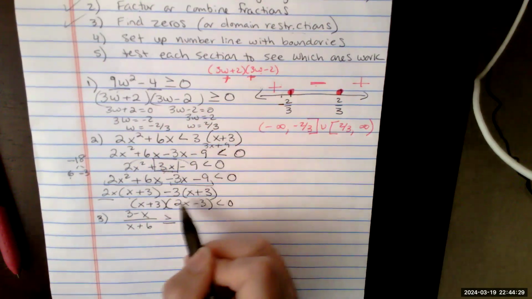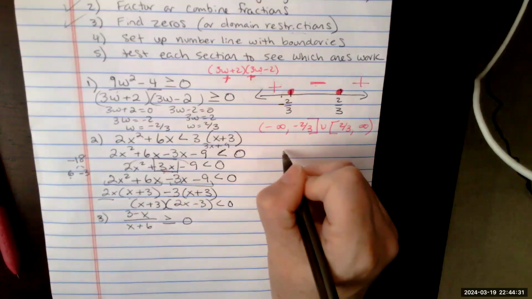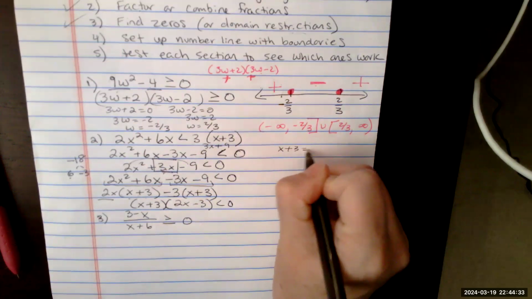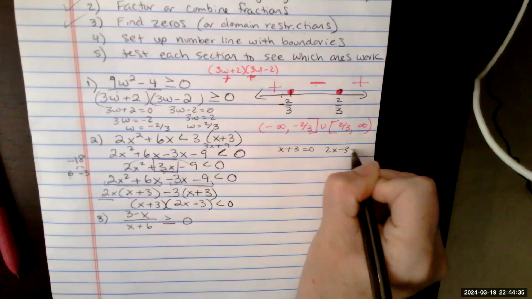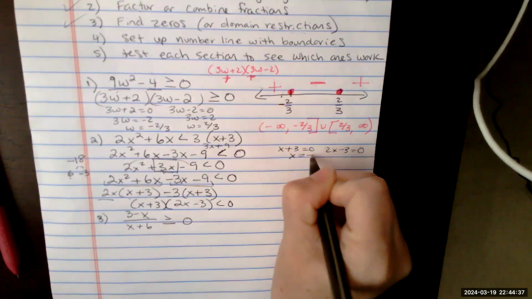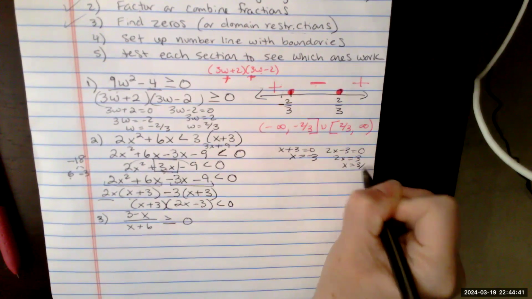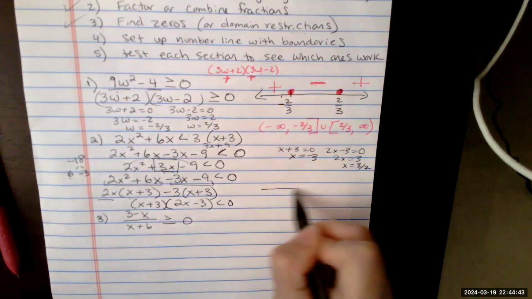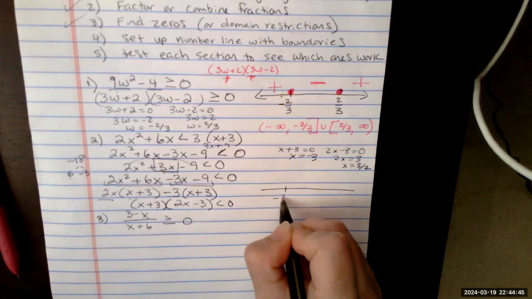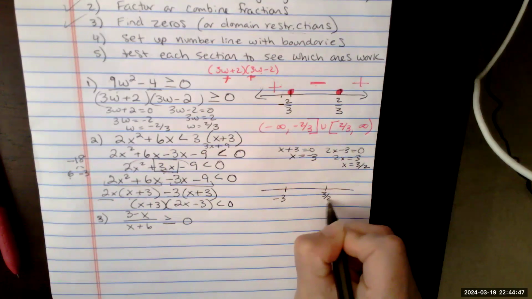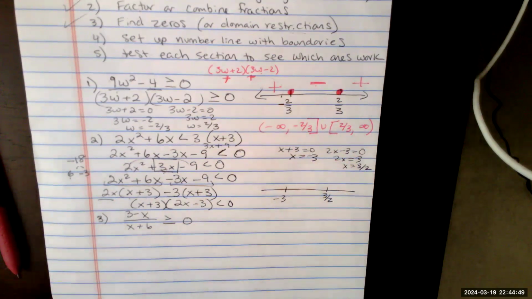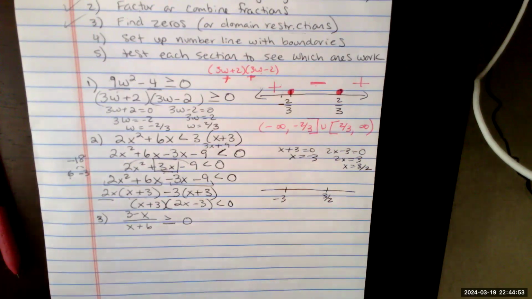So all of that was to get to here, to now set each of those equal to 0 and find my zeros. So here I subtract 3, here I add 3 and divide by 2. So my two zeros are -3 and 3/2, which is like 1.5. So I have 3 different sections to test.